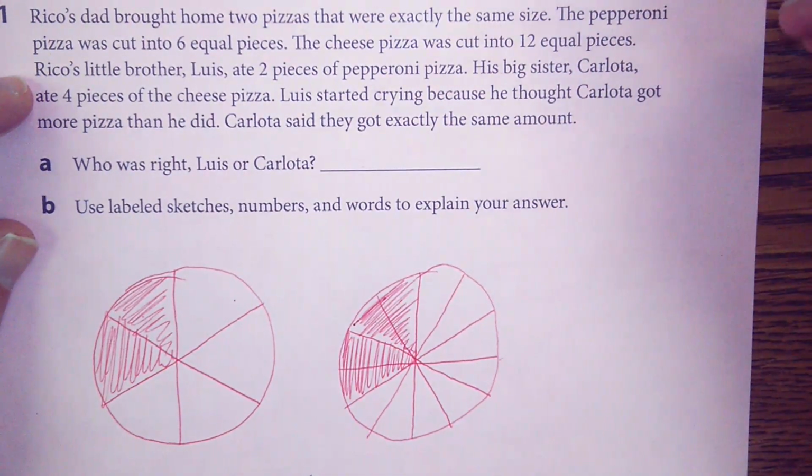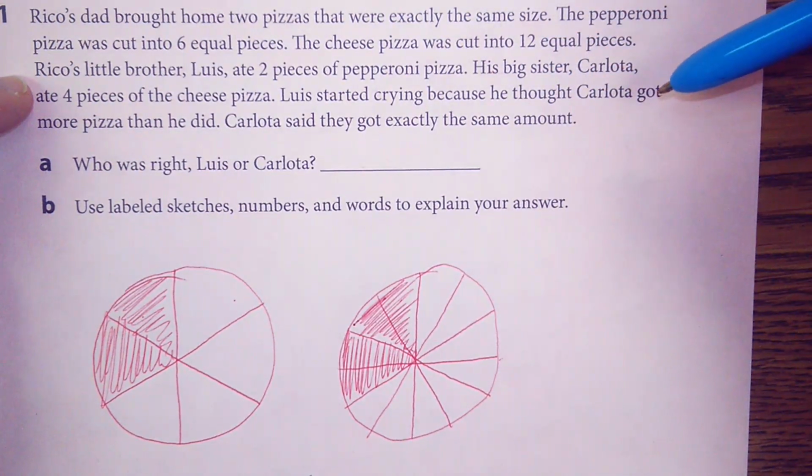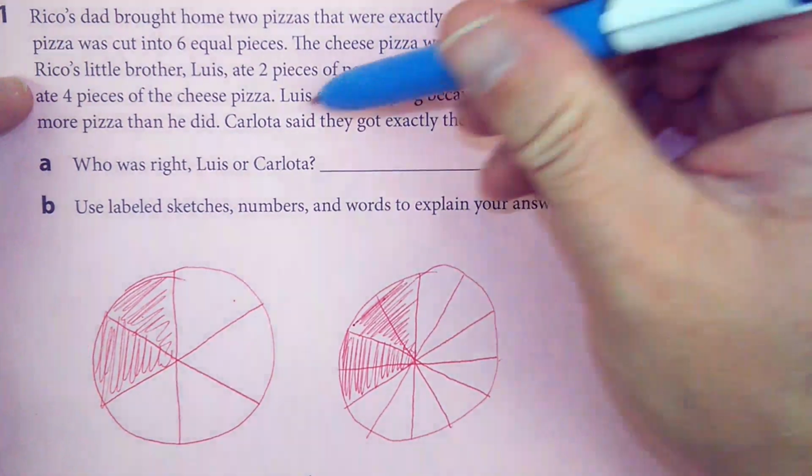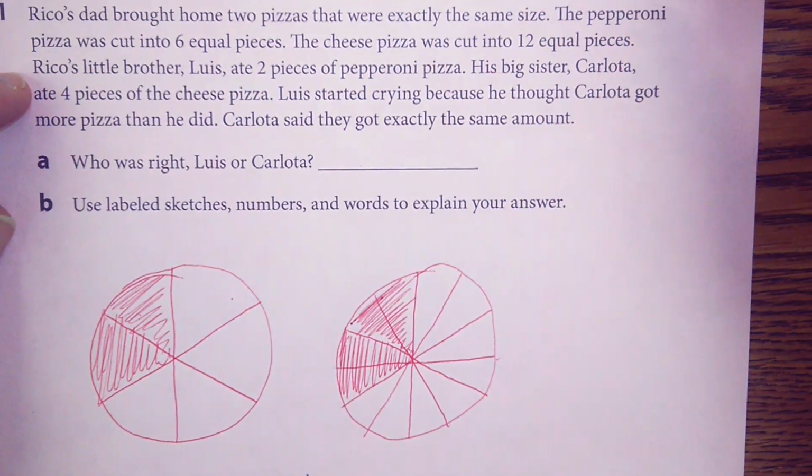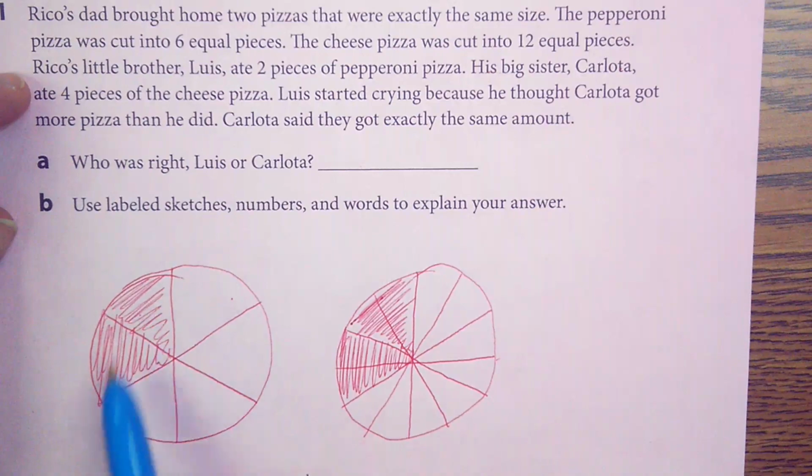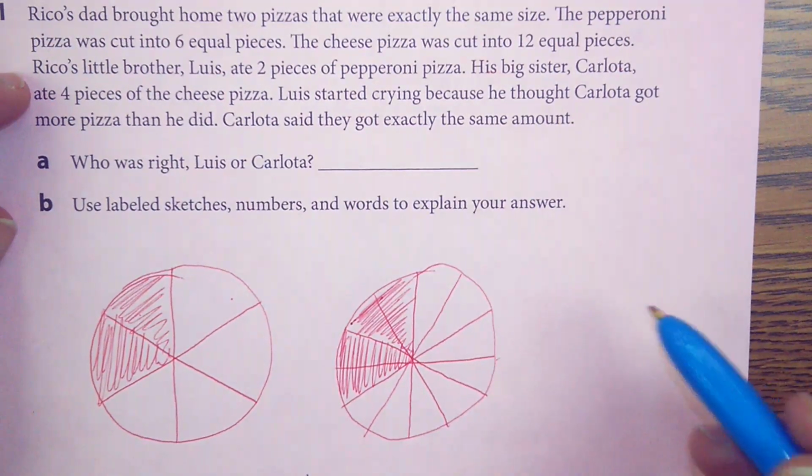And Luis started crying because he thought Carlotta got more pizza than he did. But Carlotta said they got exactly the same amount of pizza. And you have to figure out who was right, Luis or Carlotta. Now, I drew it out, and you could probably guess the answer to this problem.